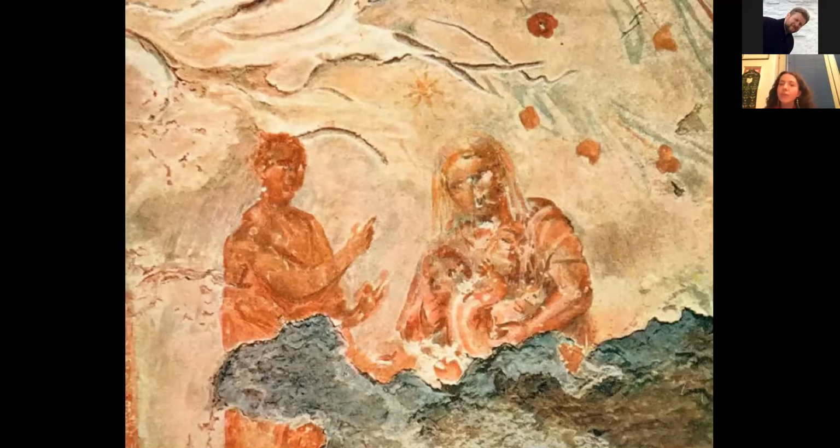Balaam, who is pointing to a star. So in this case, there is a very intricate theological reference to Balaam, who basically said, a star shall rise out of Jacob, and a scepter shall spring up from Israel.